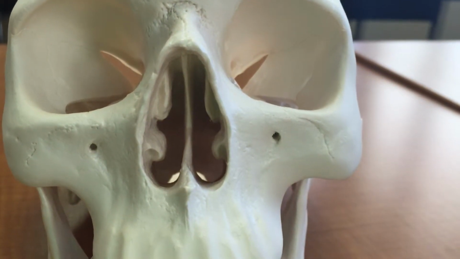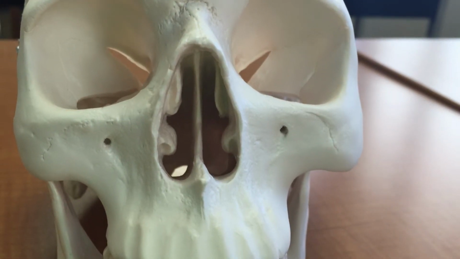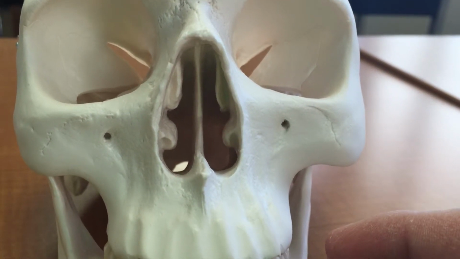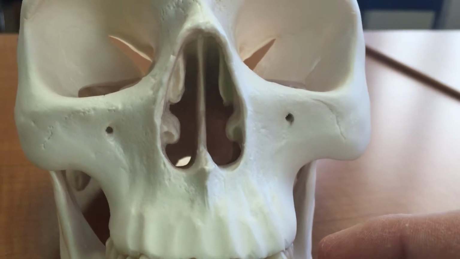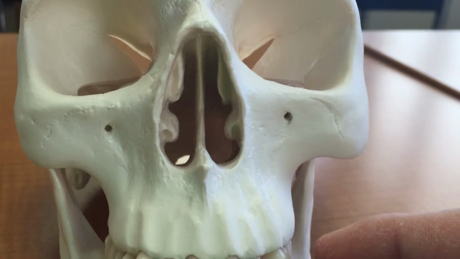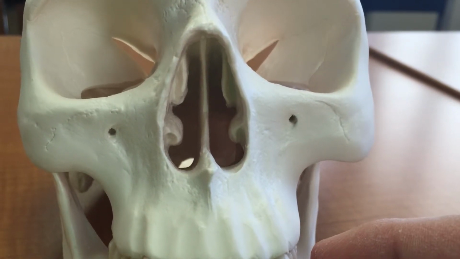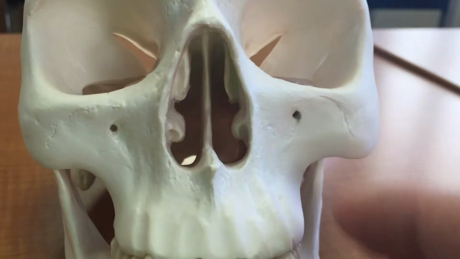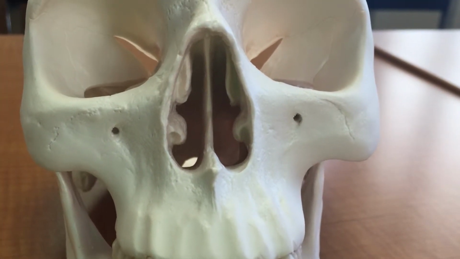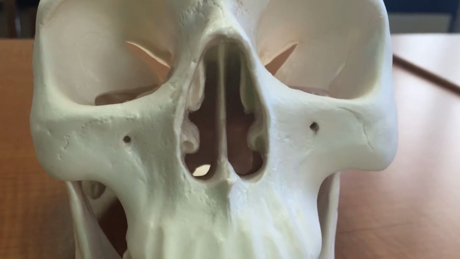These are projections into the middle of the nasal cavity from the lateral walls that help to speed up, warm, and moisten air flowing in through our nose as it comes into our pharynx. The inferior nasal conchae are actually separate bones, whereas the superior, which you can't see, and the middle are parts of the ethmoid.